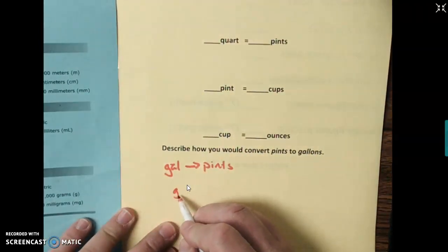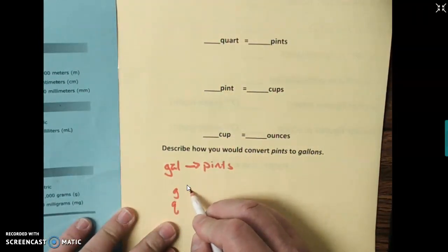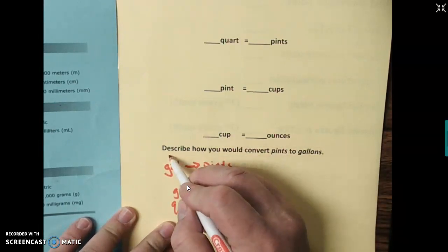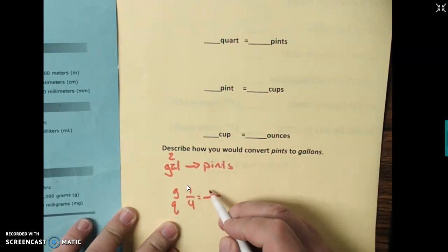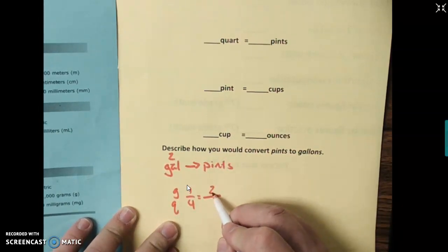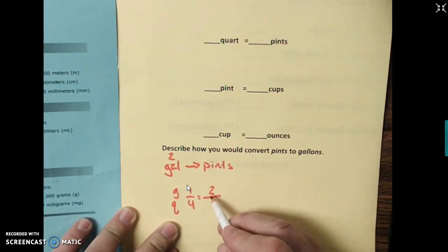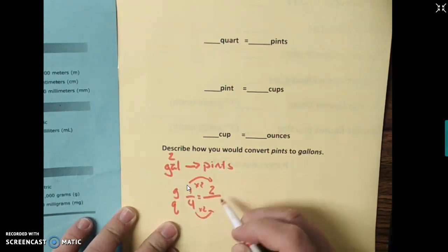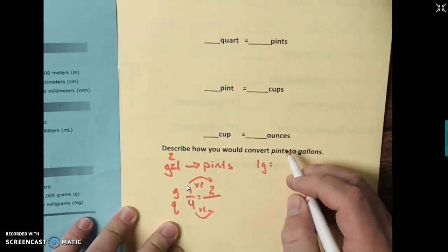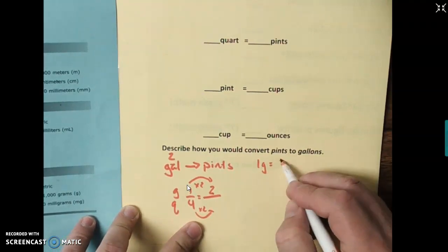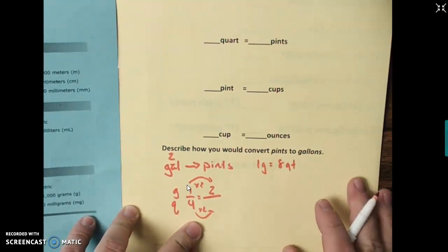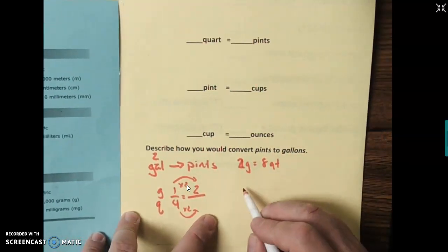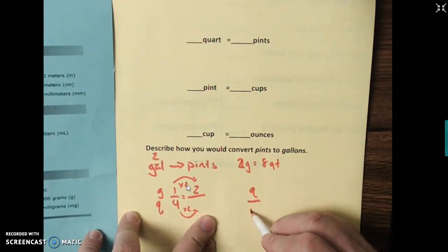But I can do gallons to quarts and get 1 to 4. And let's say I want to know how many pints are in 2 gallons. So I would do 2 gallons. I would find my scale factor, times 2. Times 2. So 2 gallons equals 8 quarts. And then I would set up my quarts to pints.